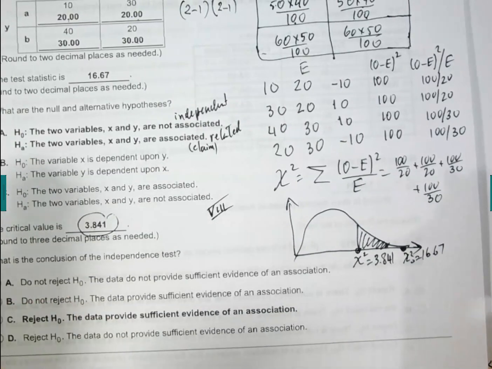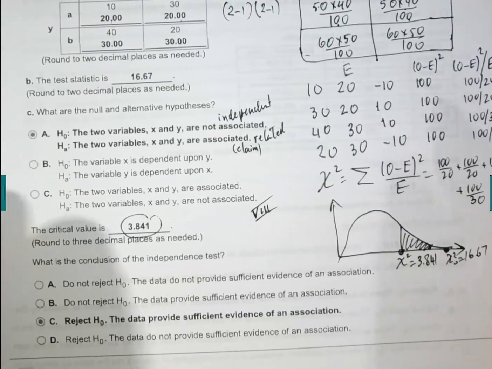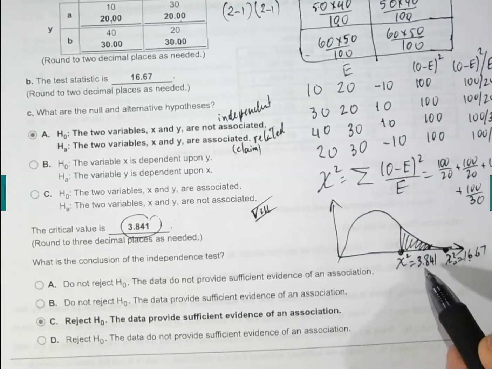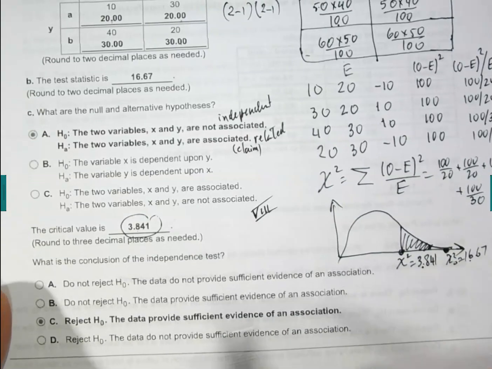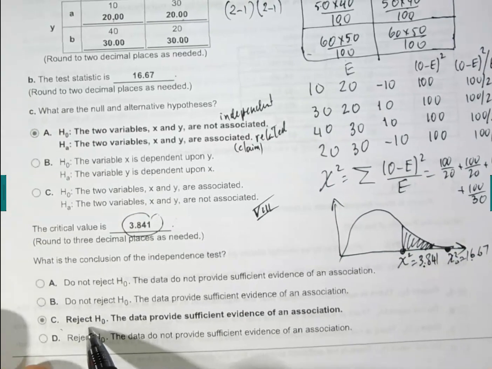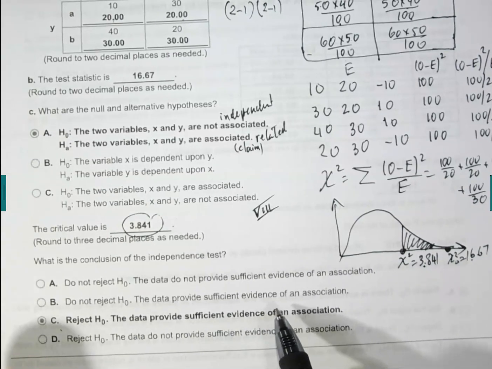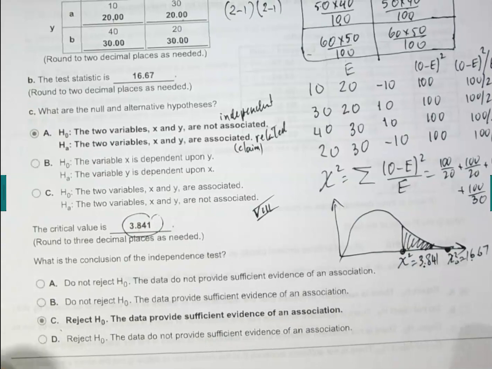So it's in the rejection region. You end up rejecting the null hypothesis. So if your test statistic is always bigger than the critical value, you reject the null hypothesis. So we reject the null hypothesis and we conclude that the data provides sufficient evidence that the variables are associated.